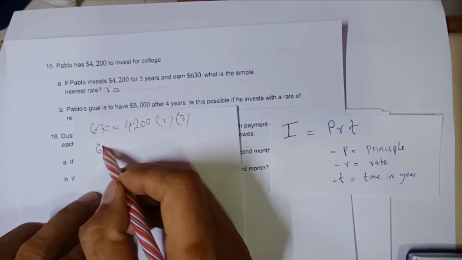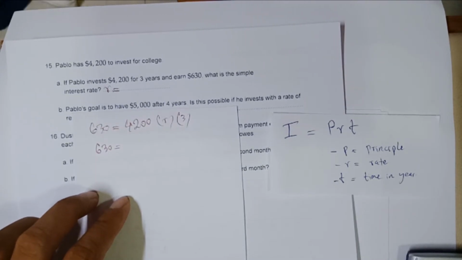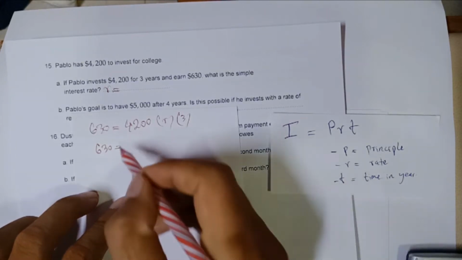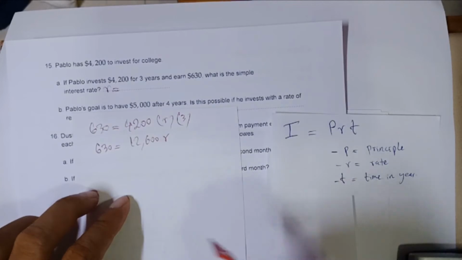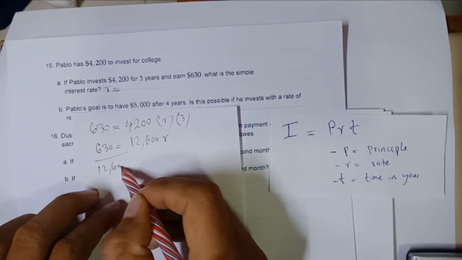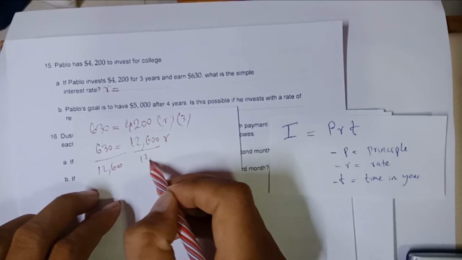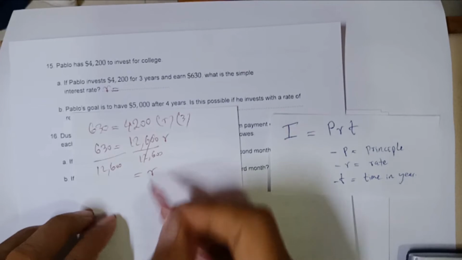So you have $630 equal to 4,200. You multiply this by 3, and that will give you 12,600 R. You divide both sides by 12,600. Then you have this as R on the side.